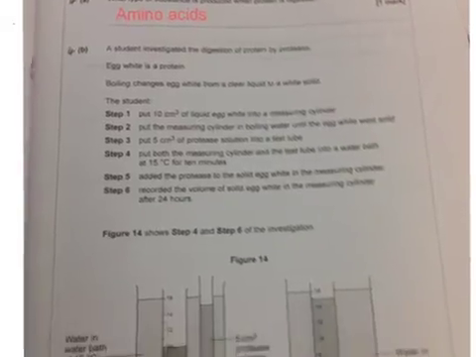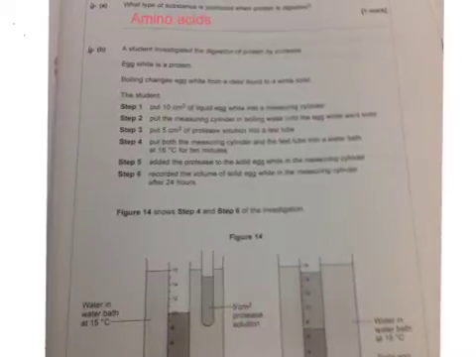Okay, so if we move down, it says a student investigated the digestion of protein by protease. Egg white is a protein. Boiling changes egg white from a clear liquid to a white solid. The student did the following. So step 1, put 10 centimetres cubed of liquid egg into a measuring cylinder. Put the measuring cylinder into a boiling tube until the egg white went solid. And then he put 5 centimetres cubed of protease solution into a test tube. So the protease is your enzyme that's been added. Anything that ends in ase is an enzyme.